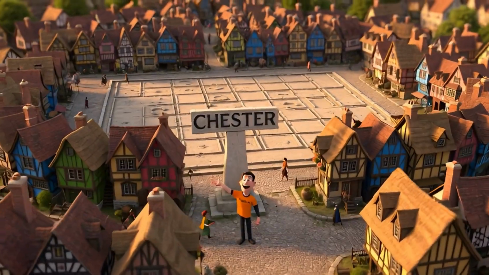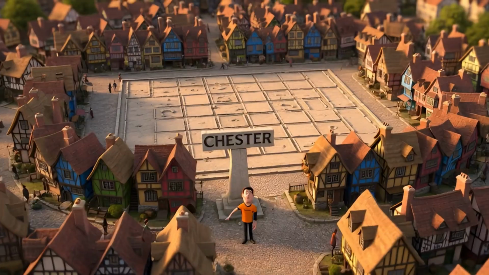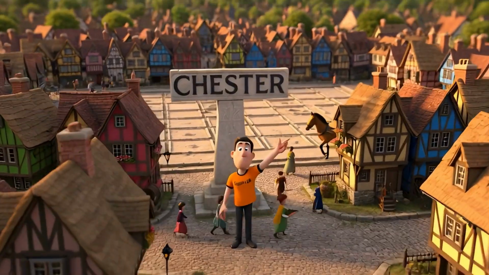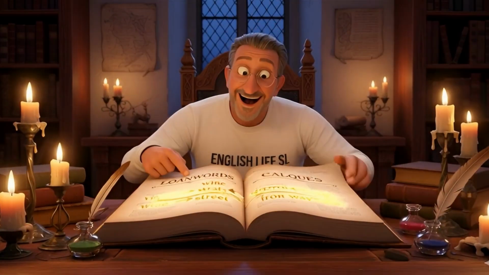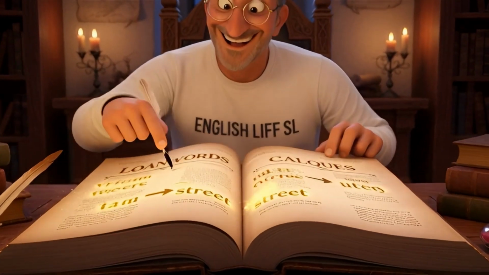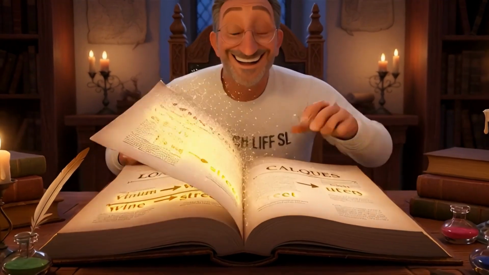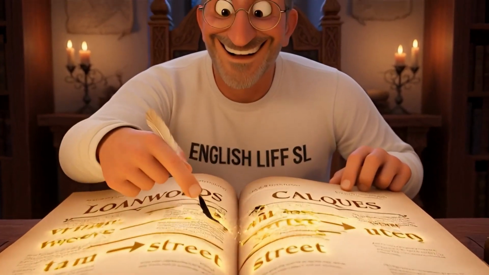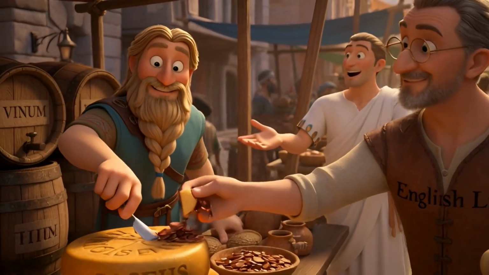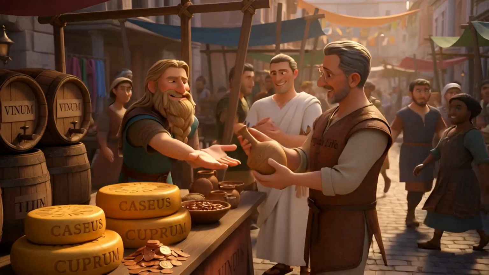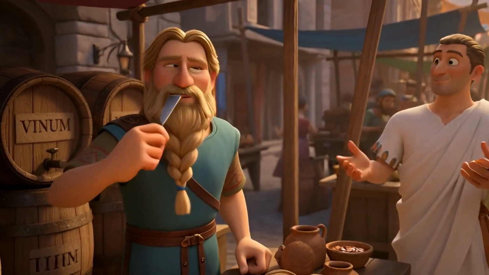Roman city names still echo today. Places ending in Chester, like Manchester and Winchester, derive from the Latin word castra, meaning camp, a lasting imprint of Roman presence. Now, let us explore how Latin influenced the English language through two key mechanisms: loanwords, which are terms adopted directly, and calques, which are word-for-word translations. Loanwords are terms borrowed with minimal adaptation. Familiar examples include wine, from Latin vinum, street from strata, cheese from caseus, and mile from milia passuum.